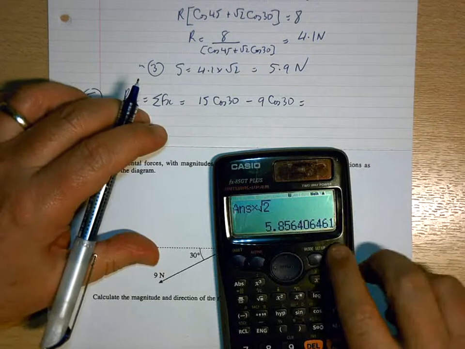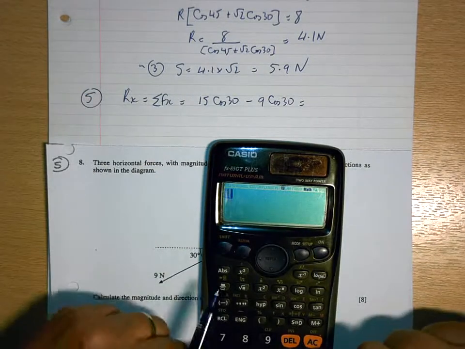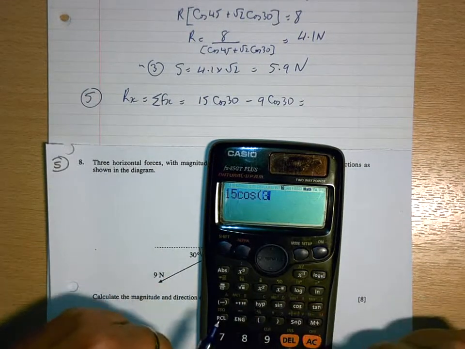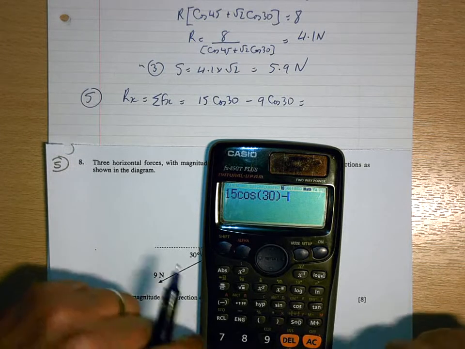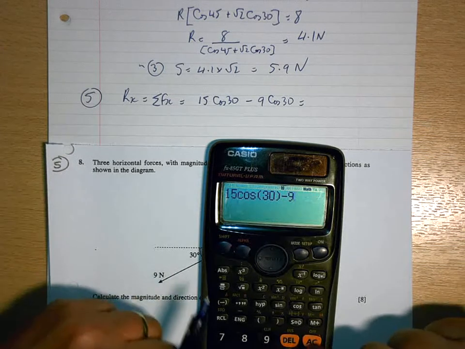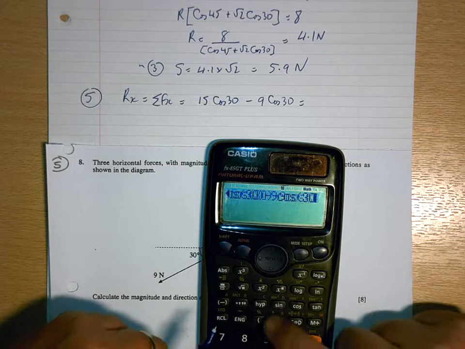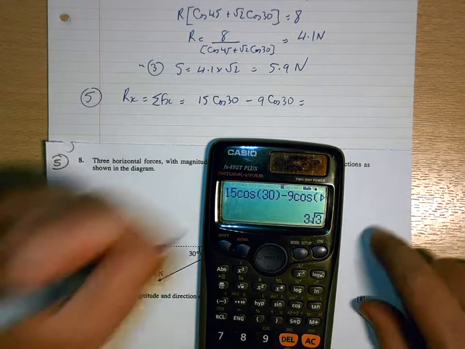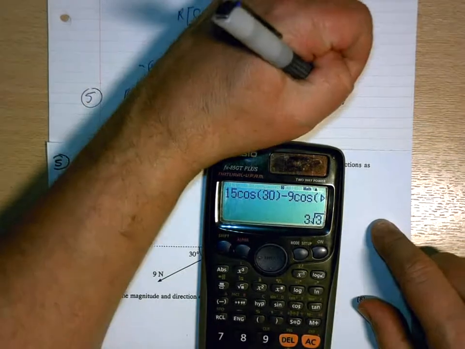So you can work out what that is. 15 cos 30 minus 9 cos 30 equals 3 root 3 newtons.